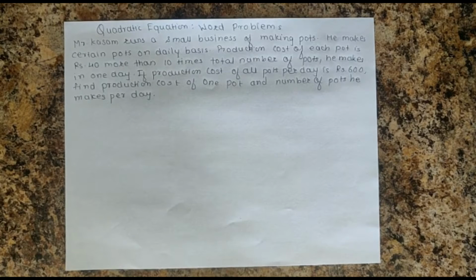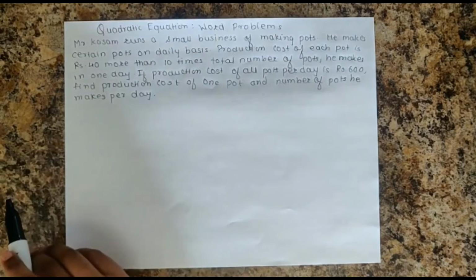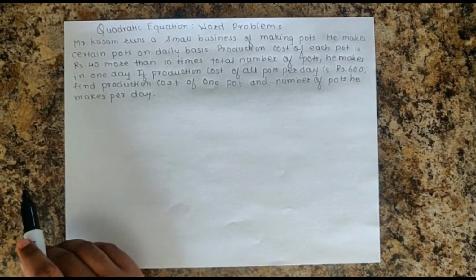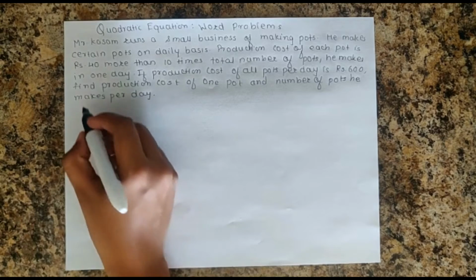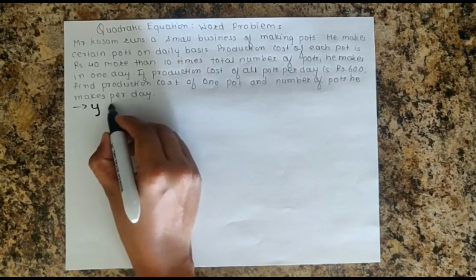Let's look at a few examples of word problems on quadratic equations. First one: Mr. Kasam runs a small business of making pots. He makes certain pots on a daily basis. So, let him be making y number of pots daily.